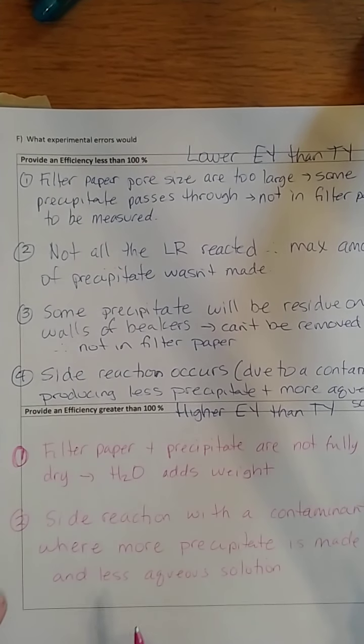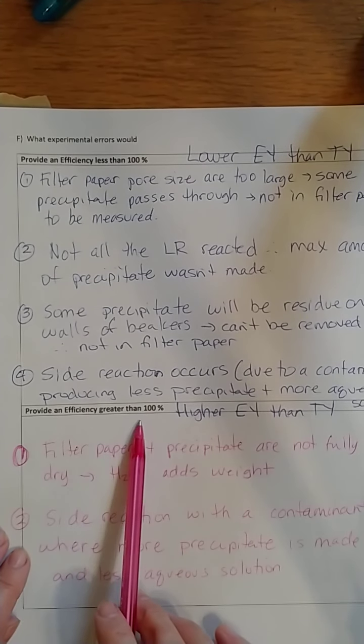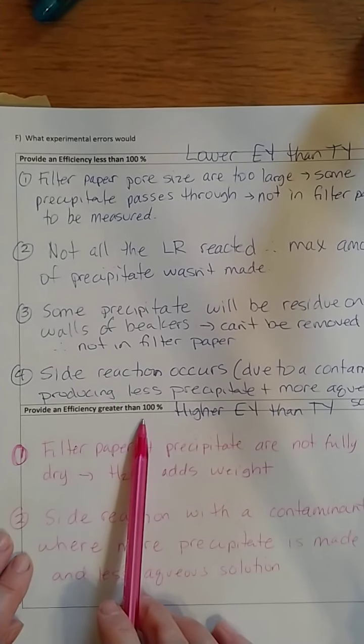Okay, so it's not that often that you get percent efficiencies higher than 100. They're actually pretty rare. And these are the main two reasons, is that the paper's not fully dry, your precipitate's not fully dry, and you get what's called a side reaction occurring. And sometimes when it occurs, you get more precipitate than what you should, which means that your EY mass is going to come out higher than what it should, which would give you a higher percent yield.